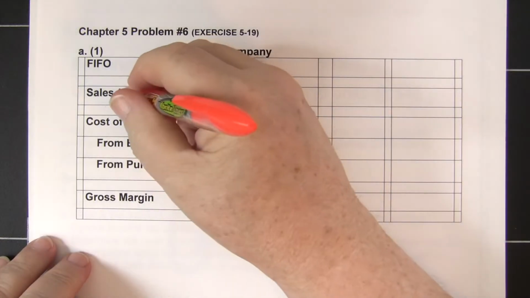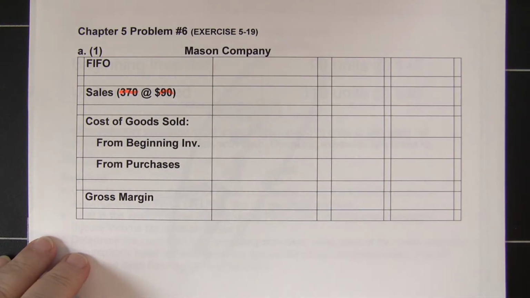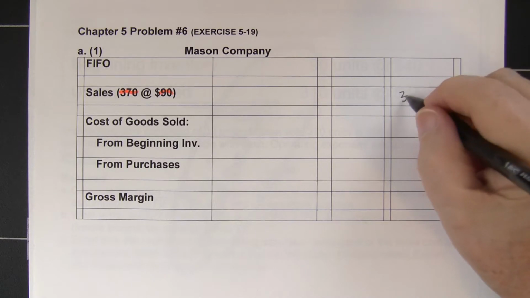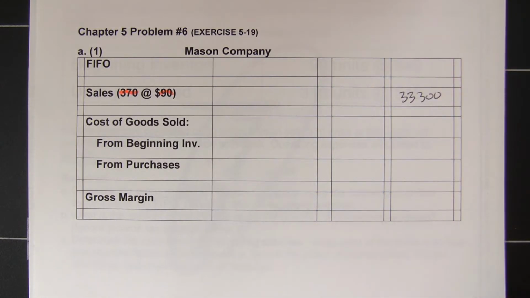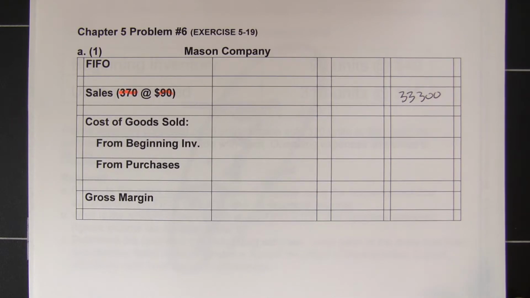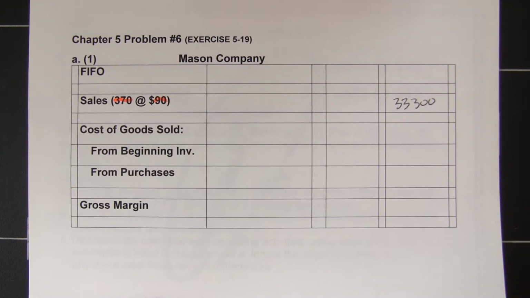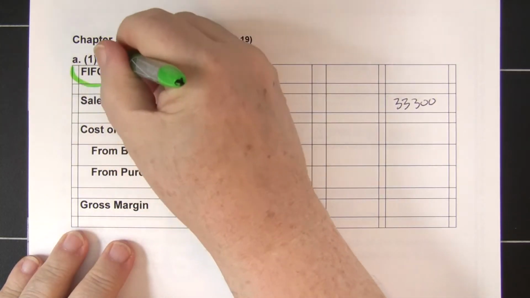Remember, we sold 370 units and they were $90 each. That's not going to change. So if you do that multiplication, that works out to 33,300. And that won't change, doesn't matter what method we use. Cost of goods sold. LIFO, this is FIFO, I'm sorry, FIFO. And that's another thing, make sure you know what you're doing, because it's easy to get it backwards.